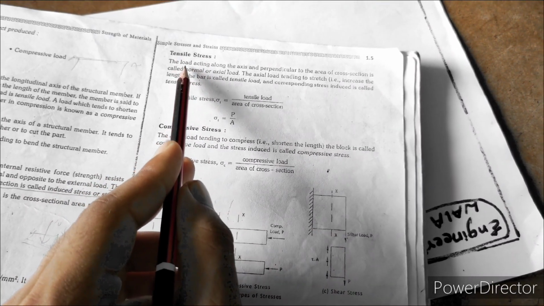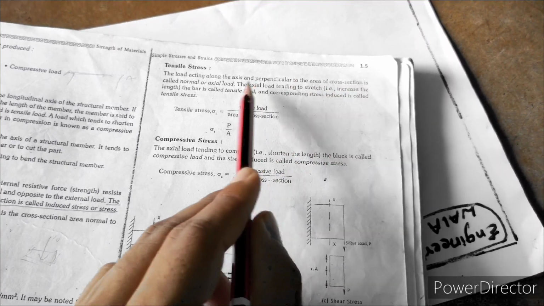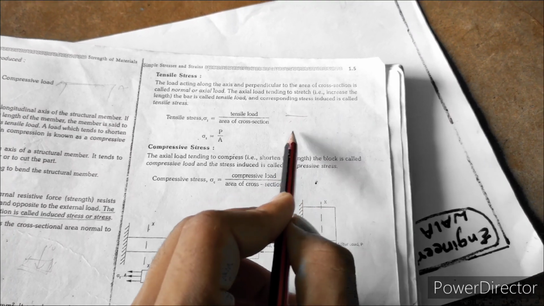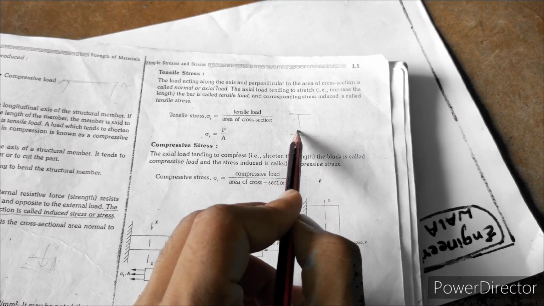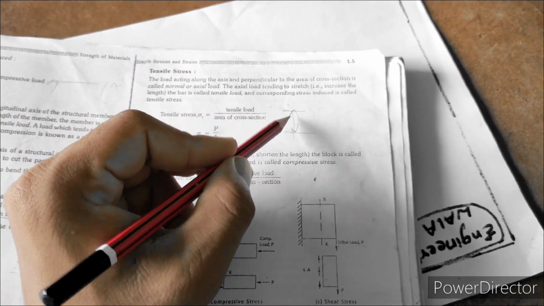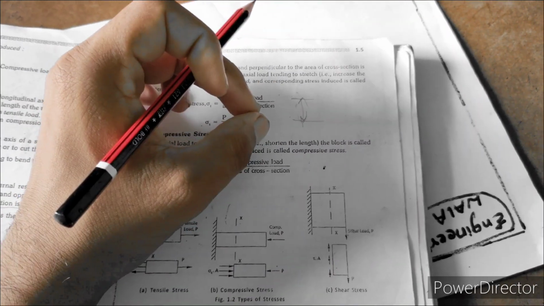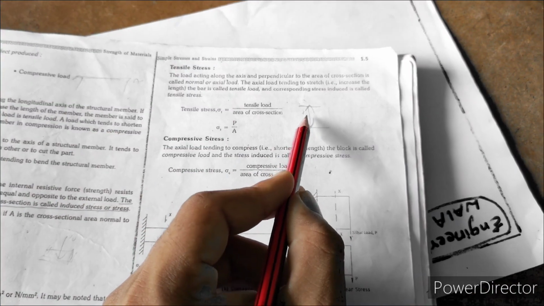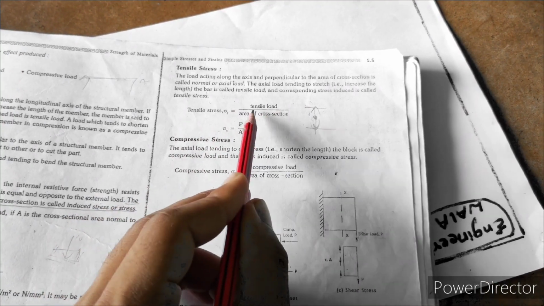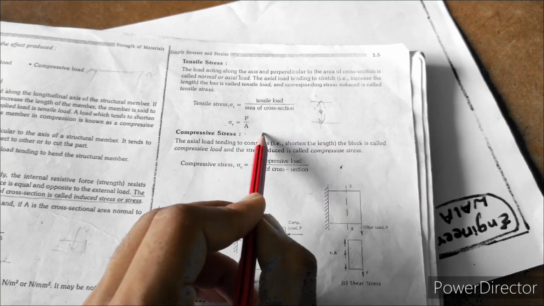Tensile stress: the load acts along the axis and perpendicular to the normal cross section. In this tensile stress, two forces act in opposite directions to the cross section. One body moves upward and the other moves downward. When tensile force is applied, at a certain point failure occurs. In this, sigma is equal to tensile load per unit area, sigma is equal to P by A.